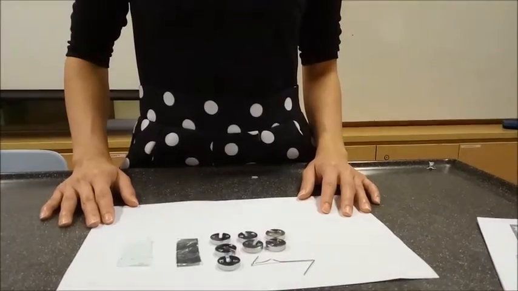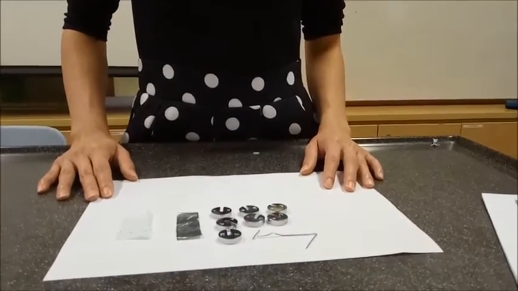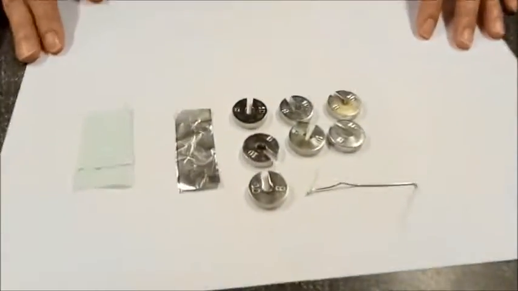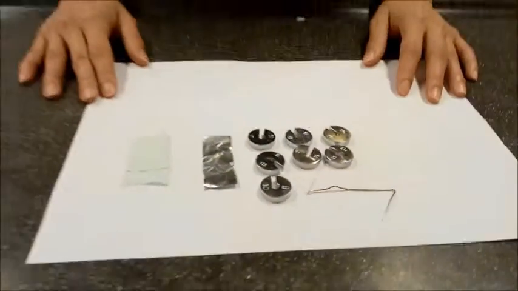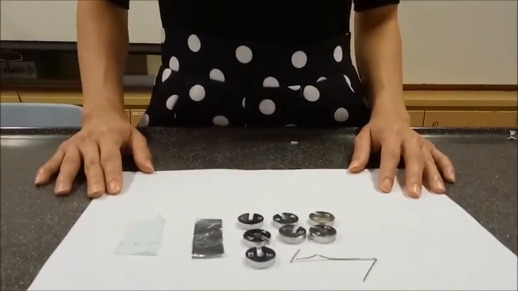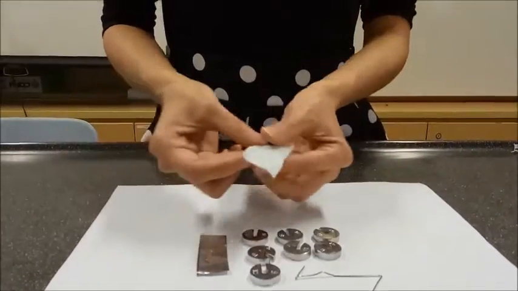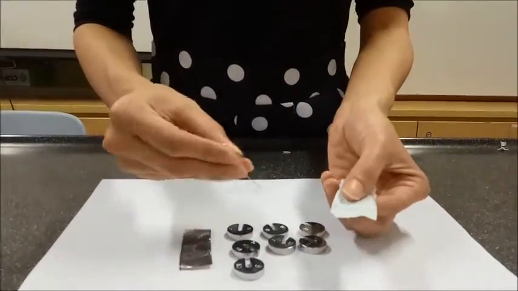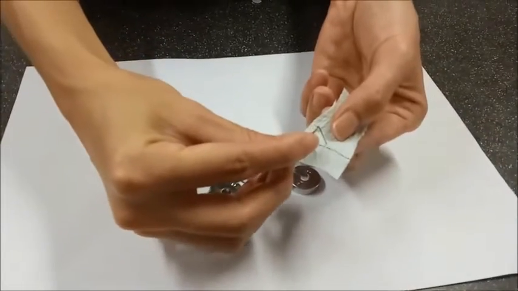The materials for this experiment are as shown. Hook a hole in the middle of the line on the tissue paper with the hook. Insert the hook into the hole.